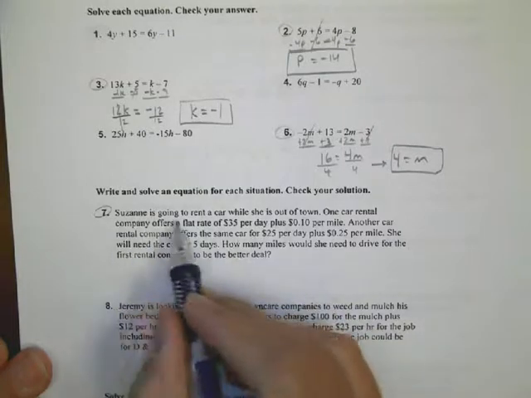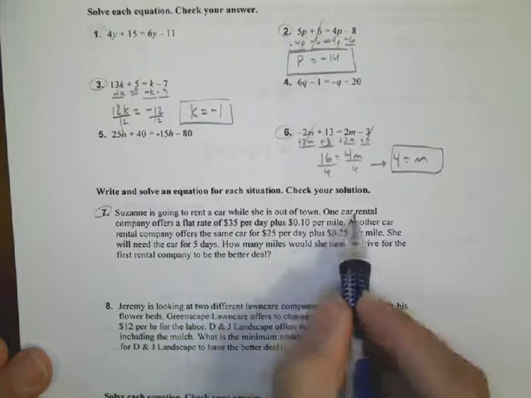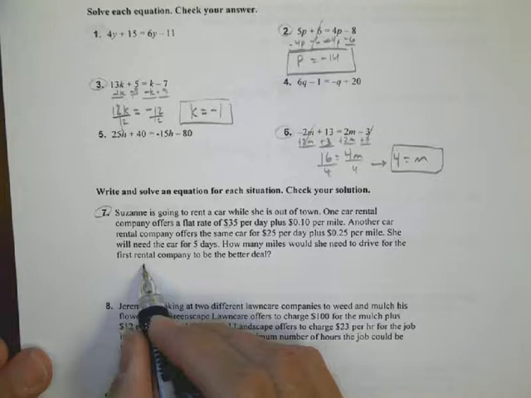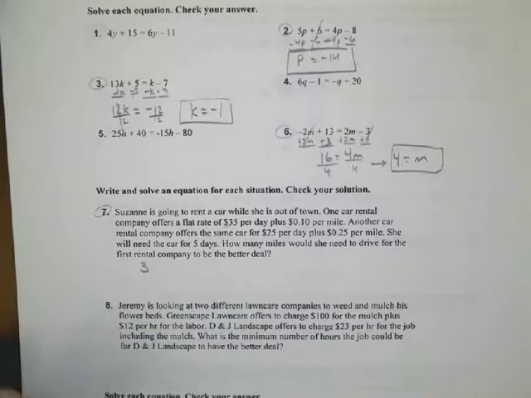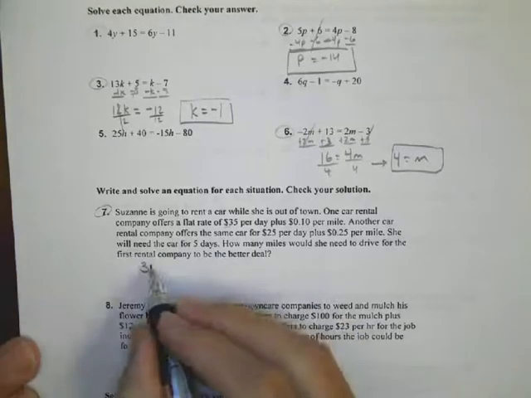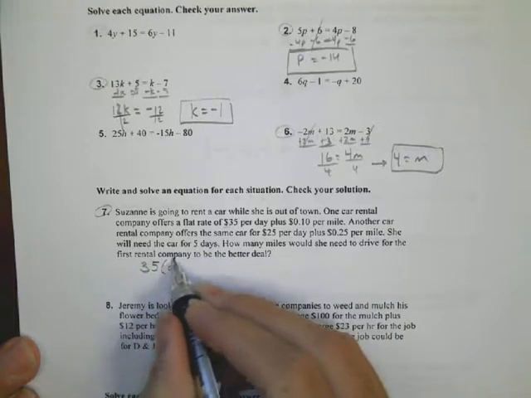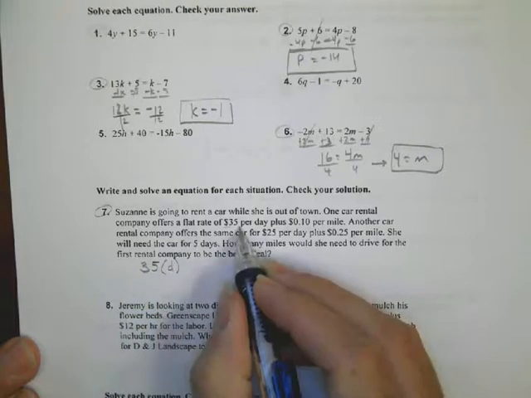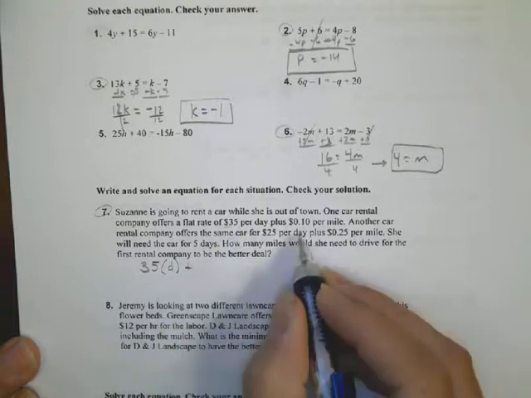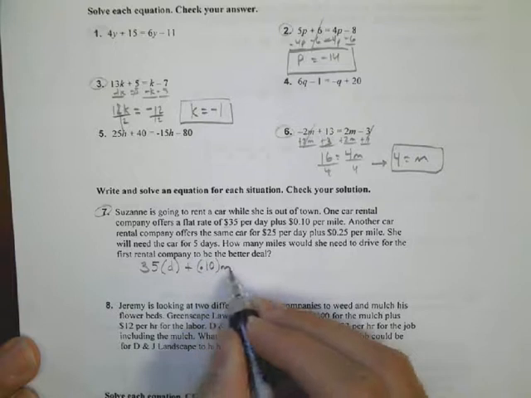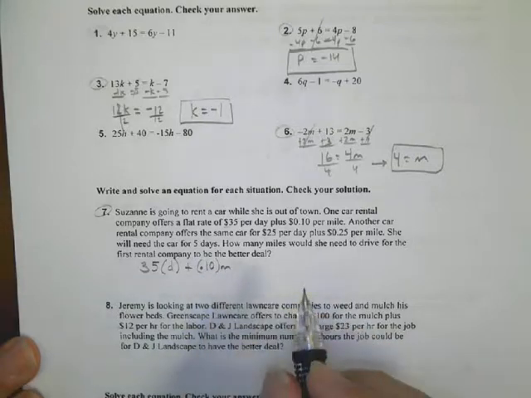It says Suzanne is going to rent a car while she's out of town. One car rental company offers a flat rate of $35 per day. So that would be $35 times the number of days, plus 10 cents per mile. So we'll do 0.10 times how many miles they go. Okay, that's car company 1.